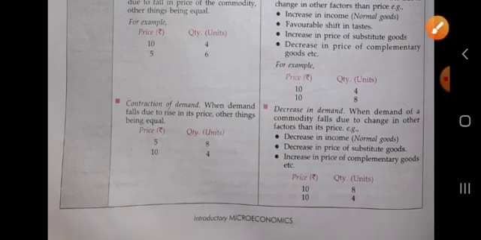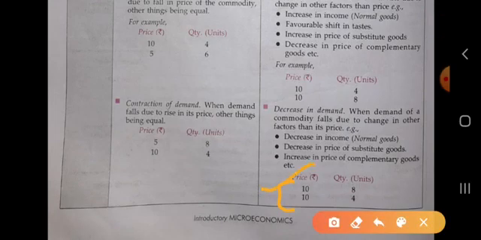We have taken one example where the price is the same. When the price is 10, quantity demanded is 8. With the same price at 10, the quantity demanded is decreasing. So it is called the decrease in demand.